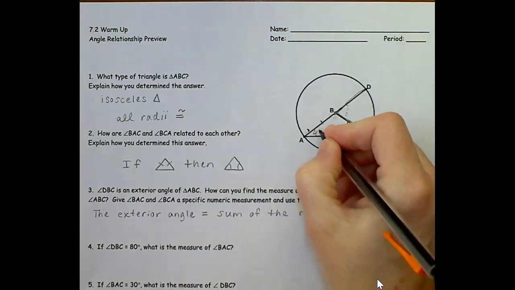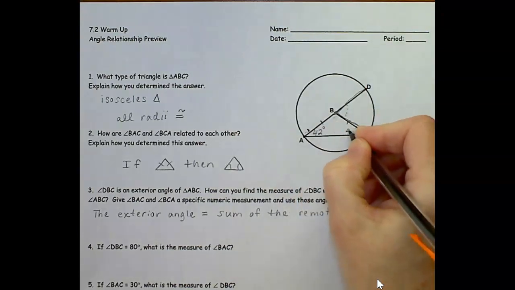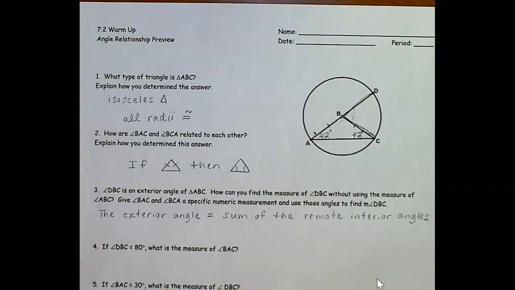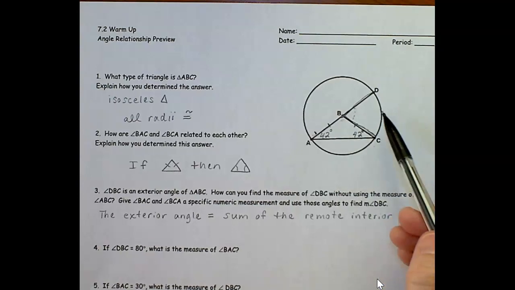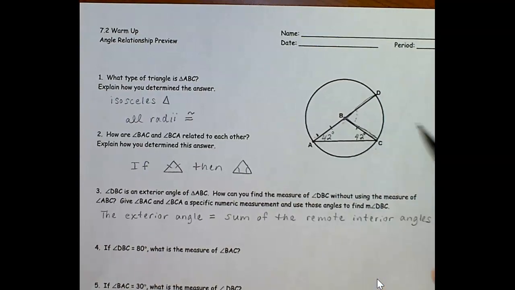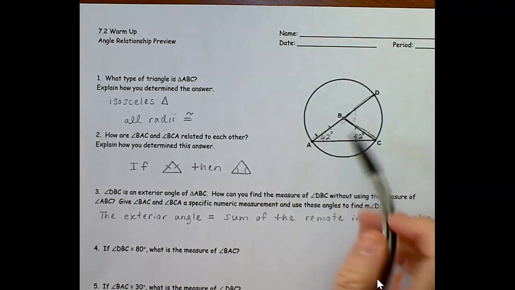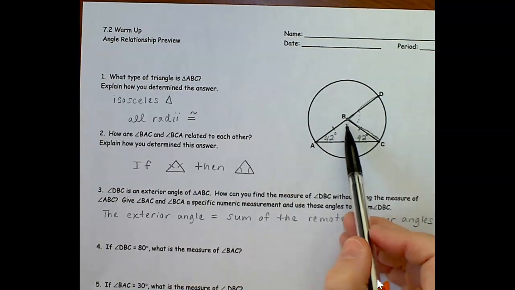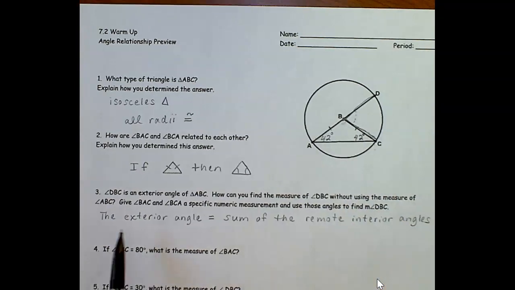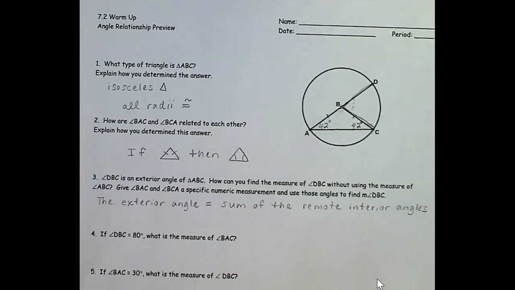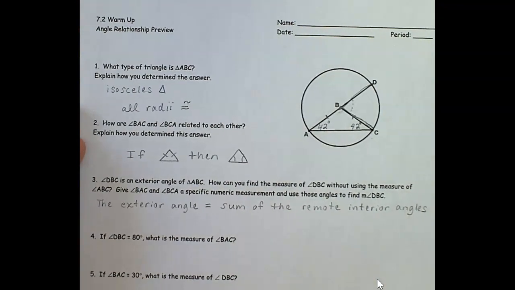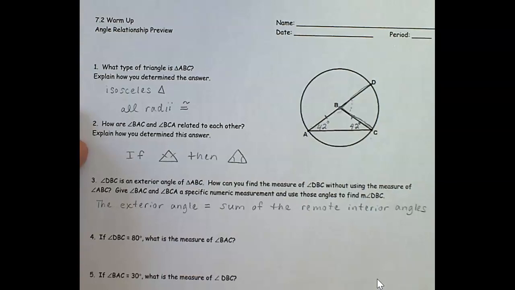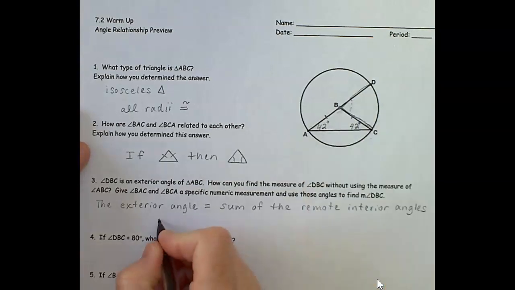Let's call these 42 degrees. Now we know they have to be the same, because we talked about that. They have to be the same. So if we wanted to find the measure of angle DBC, there's a couple different ways you can do that. You could finish the triangle. So if you did 3 angles of a triangle equal 180, you could find this angle, and then these guys are the linear pair or the supplement. But if we wanted to use the exterior angle theorem, the exterior angle is equal to the sum of the remote interior.